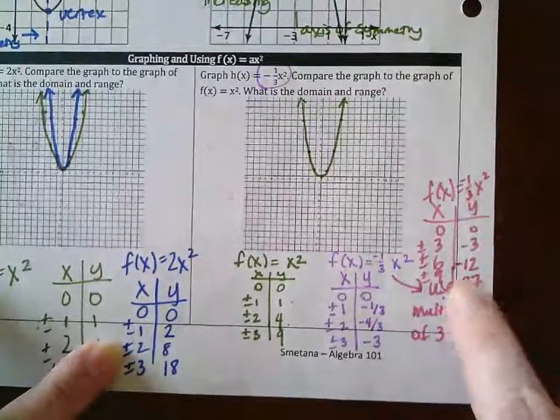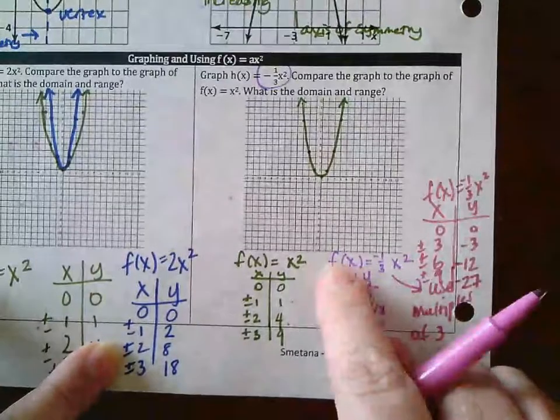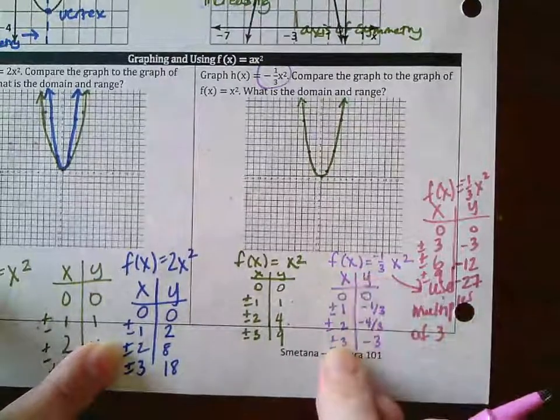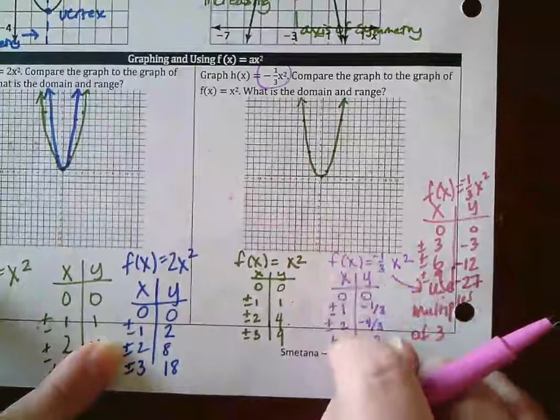So if you were looking for even numbers, use the multiples of whatever the fraction is. If it doesn't matter to you, or in this case the graph isn't that big, you don't have to do that. So let's graph this.